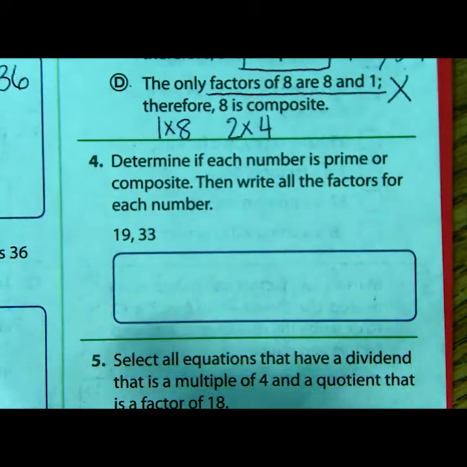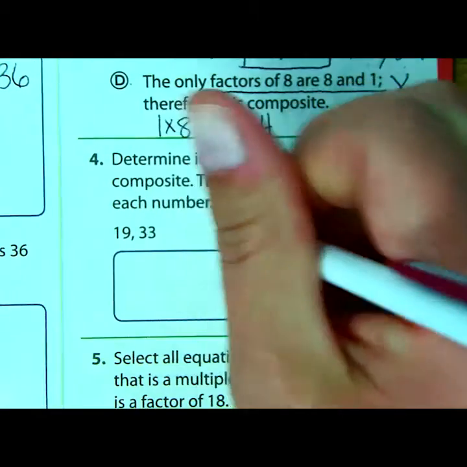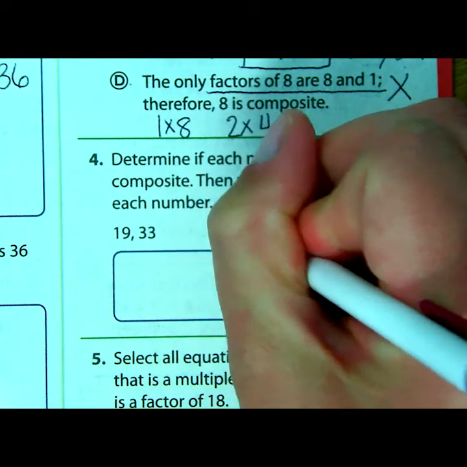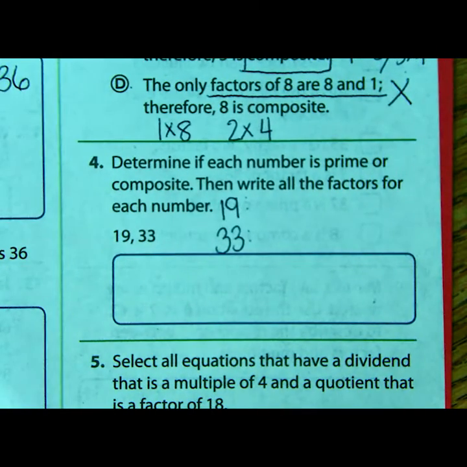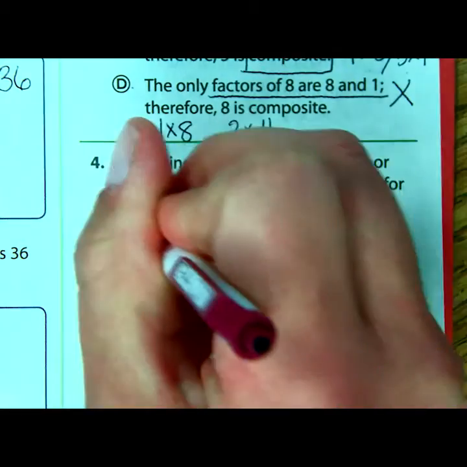Number 4. Determine if each number is prime or composite. Then write all the factors for each number. So I'm actually going to write down the numbers first and think to myself, okay, what are the factors? Because we have to know how many factors they have really to determine if the number is prime or composite.